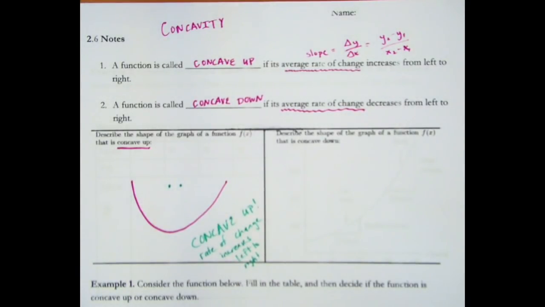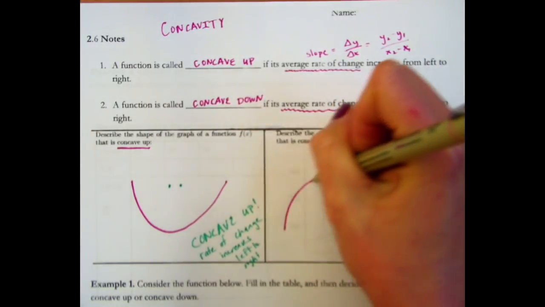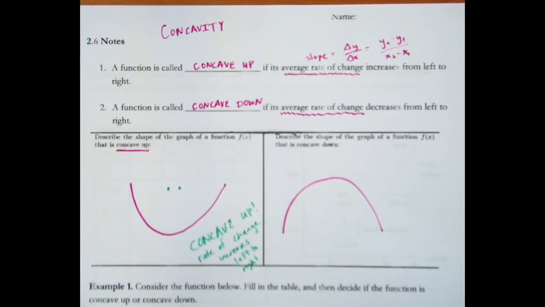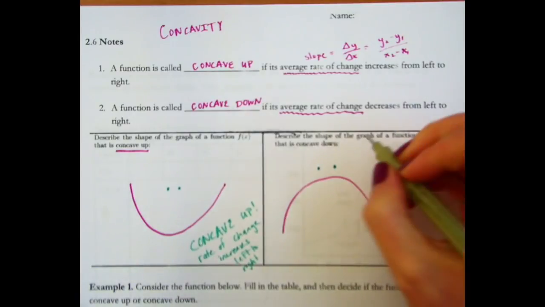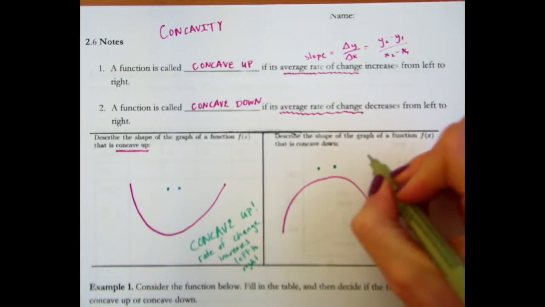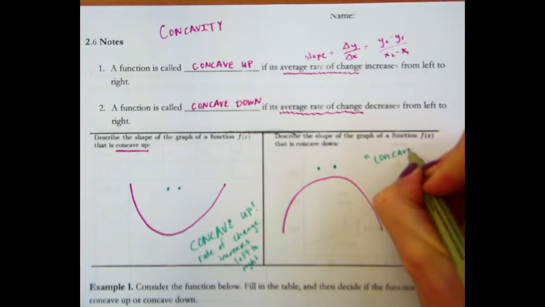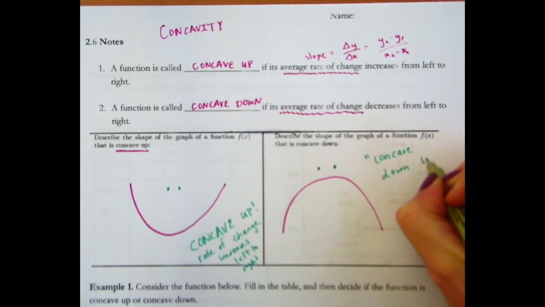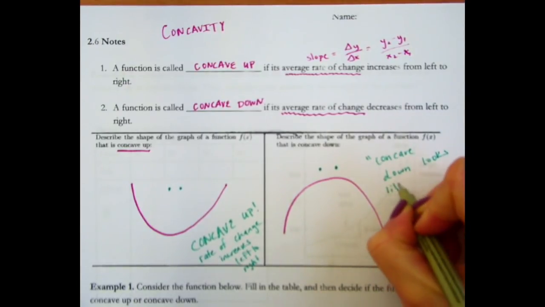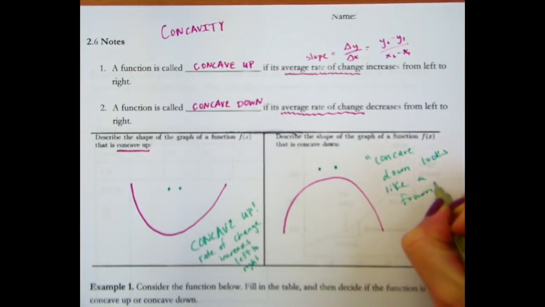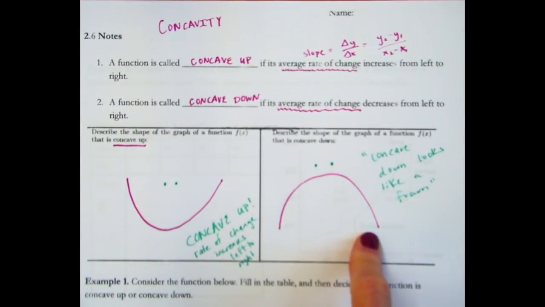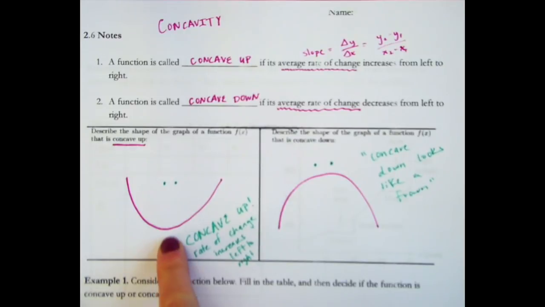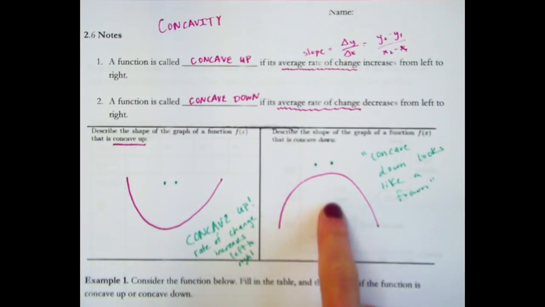Concave down is the opposite. It looks like a frown. That can be a helpful phrase to remember these shapes: concave down looks like a frown. It's like a little rhyme. If you were to draw two eyes, concave down looks like a frown face. Again, some people prefer to think of concave up as a bowl and concave down as a hill or an upside down bowl.